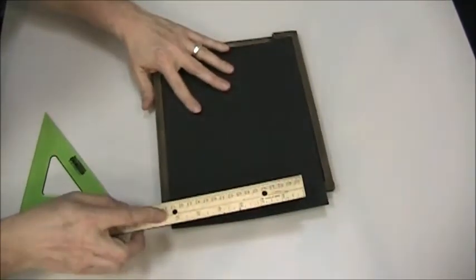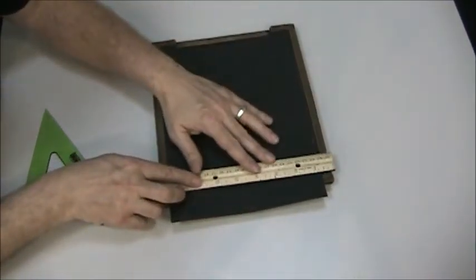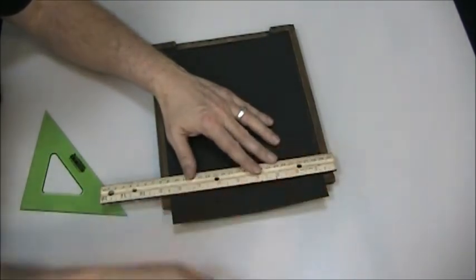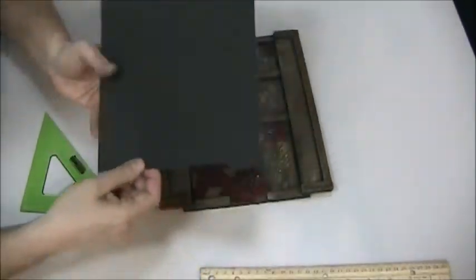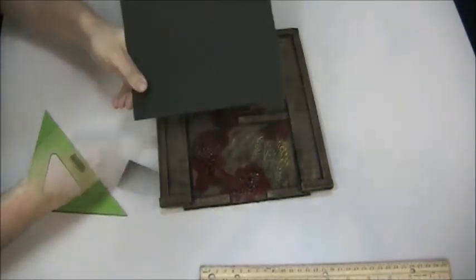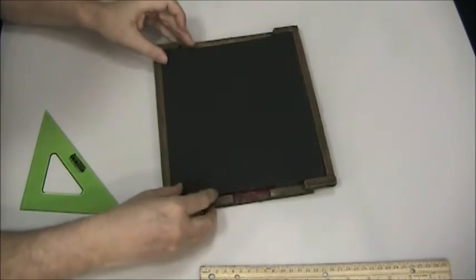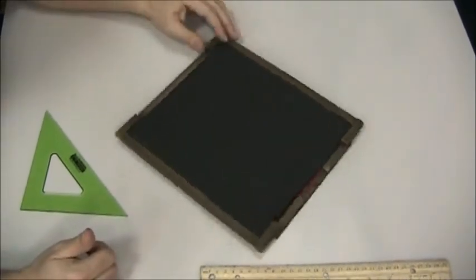So let's turn around this way so I can get to it. And put the ruler like that. Just use my pencil, mark across, and grab the scissors. Cut that off. So now I've got instant fog of war.